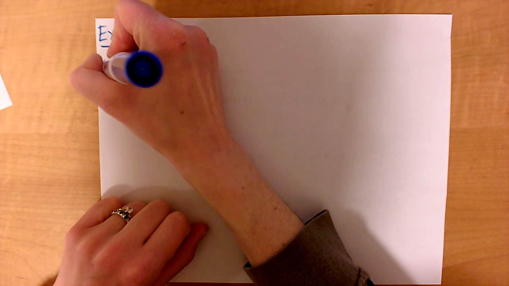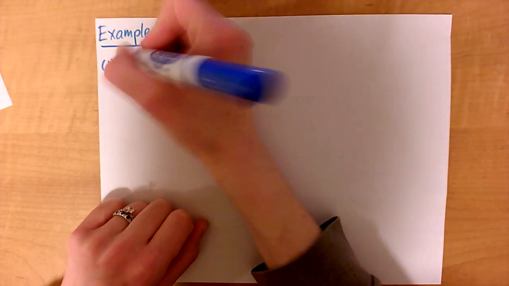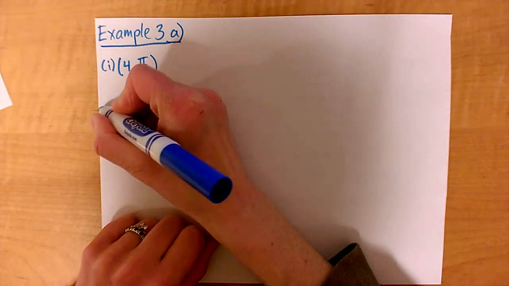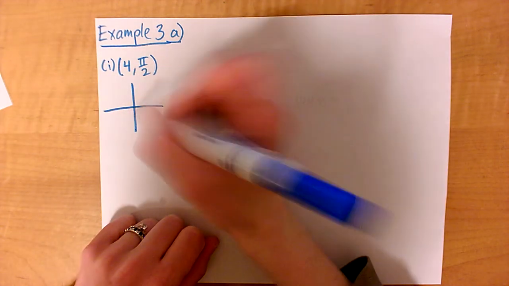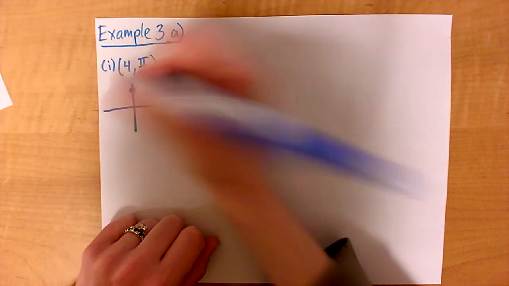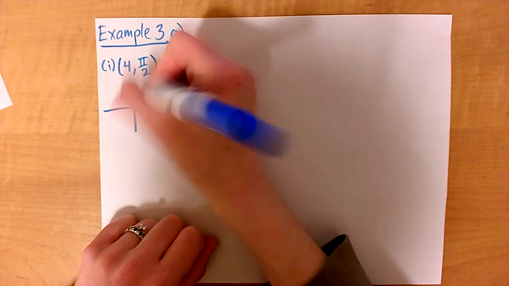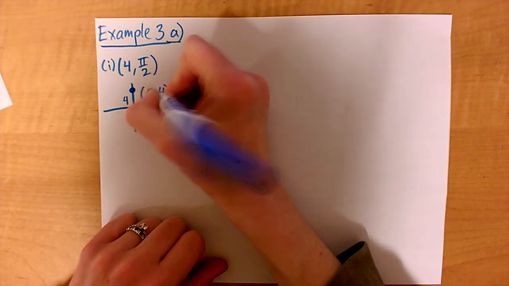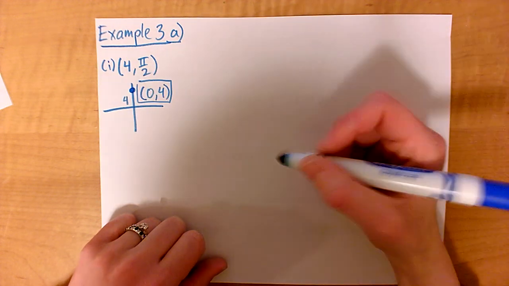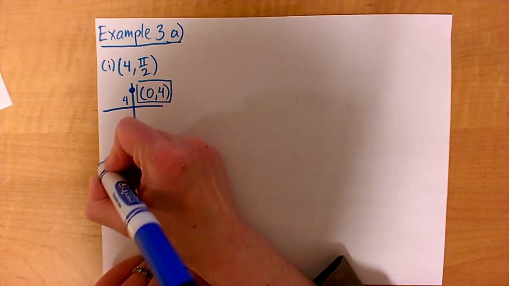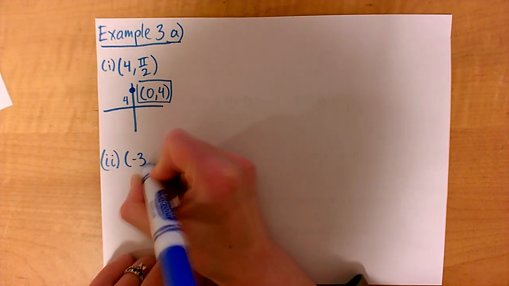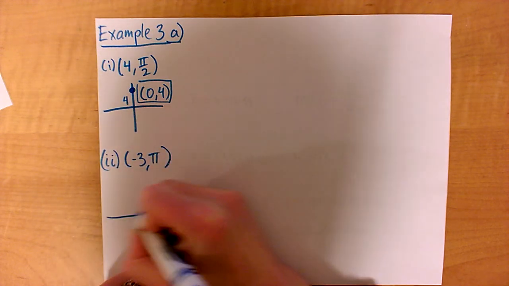So for part A, we'll start with Roman numeral I, and that's the point (4, pi over 2). This is one of those ones where you can just picture where it is. You know pi over 2 is the positive y-axis, and then 4 would just be 4 units up, and so the rectangular coordinate of that point would be (0, 4). And that was nice and quick and easy, and you don't even have to think twice about it. And then Roman numeral 2 is the point (-3, pi).